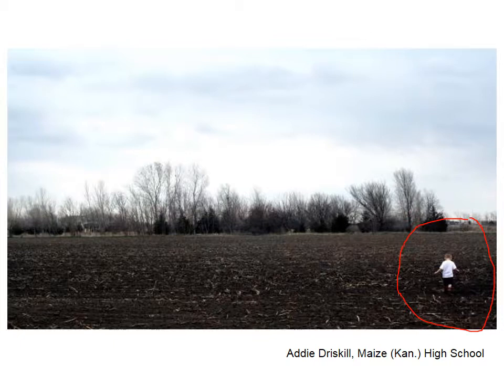We also are able to see that it's kind of a bleak time of year. It looks like fall maybe, possibly early spring. It definitely sets the scene. If you're doing a profile on this toddler himself, maybe a close-up would be more appropriate. If you're trying to show the scope of where he grew up, this might be a more appropriate picture.